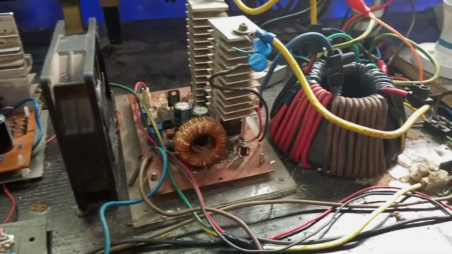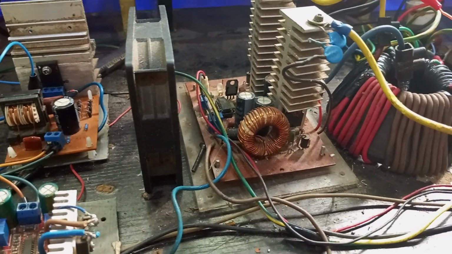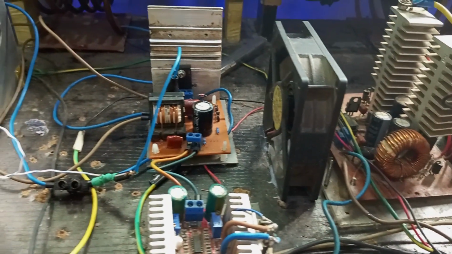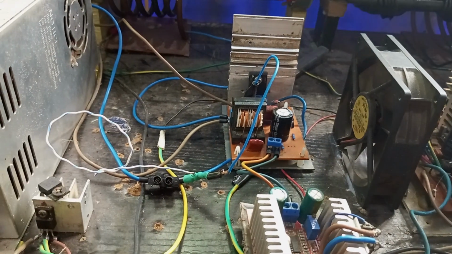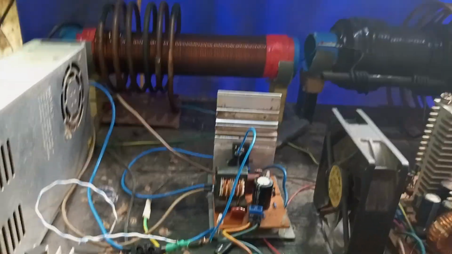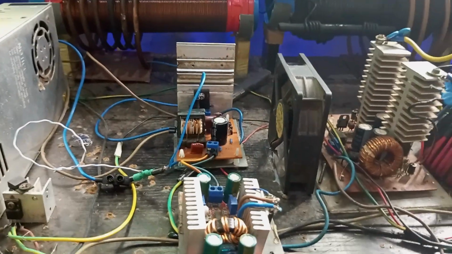Now let me show you the frequency of the Tesla coil. Let's switch the system on. Let me plug in. I'm still using my power source.